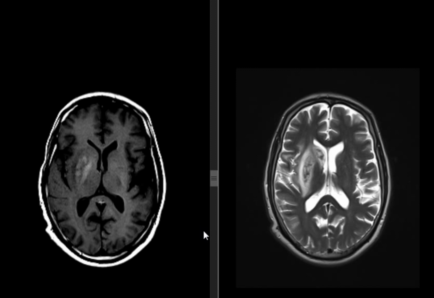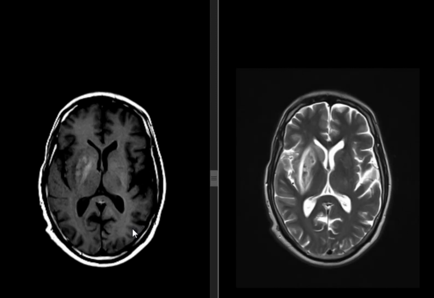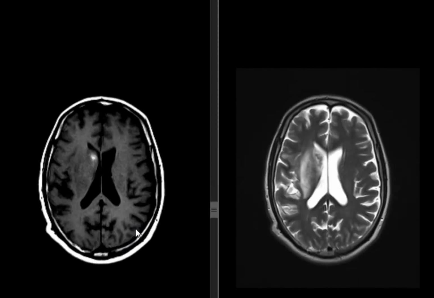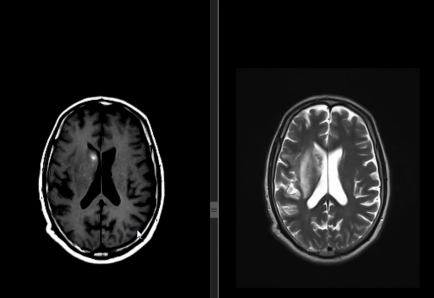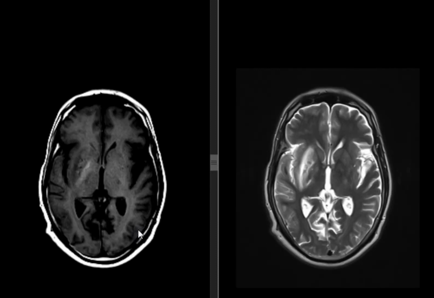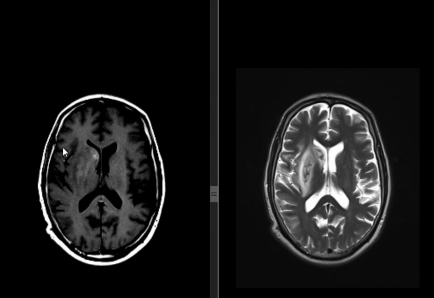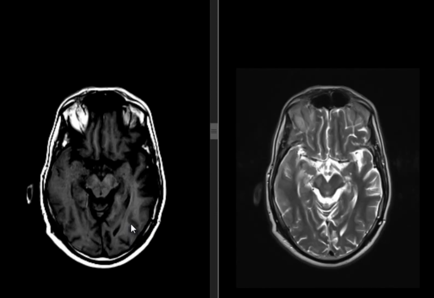That's how we use this baby doodoo. There is a timing for each part: the first few hours, first few days, first few weeks, first few months. There's a mass effect on the ipsilateral lateral ventricle, causing compression, but no midline shift and no hydrocephalus.